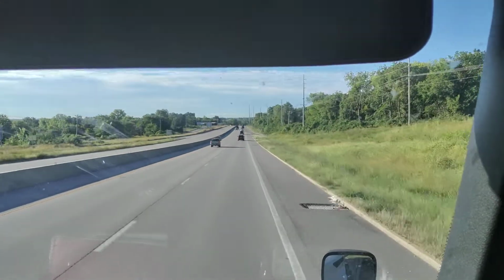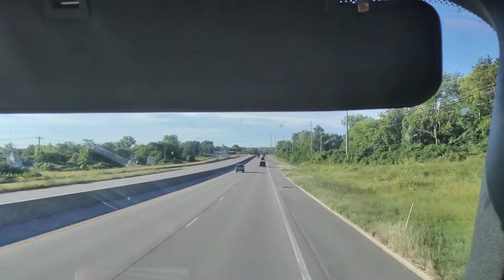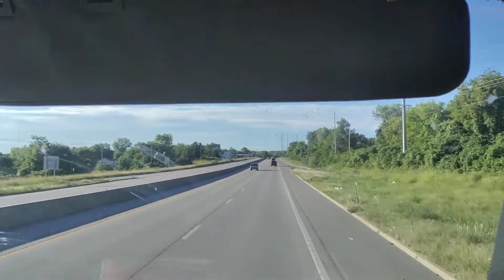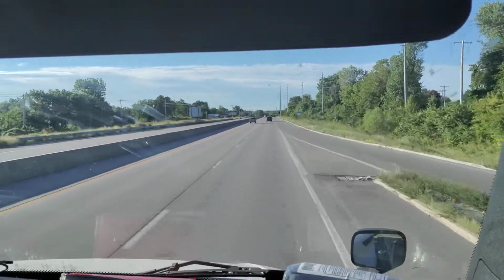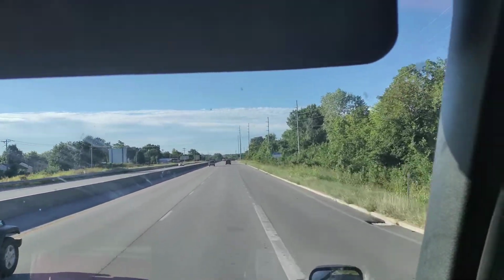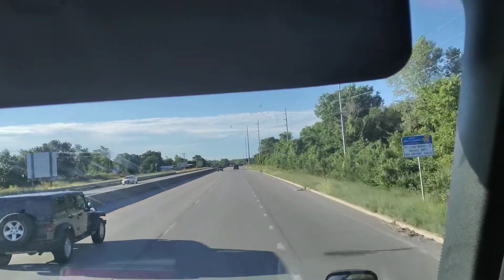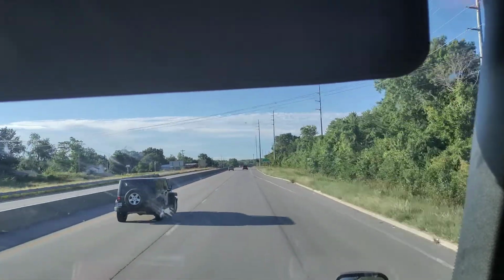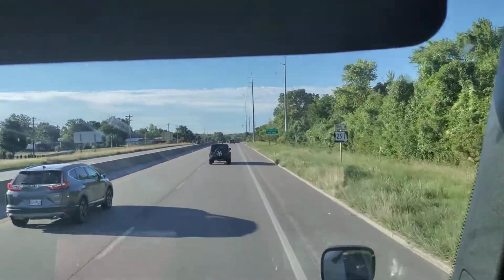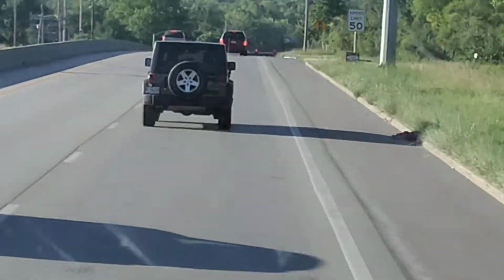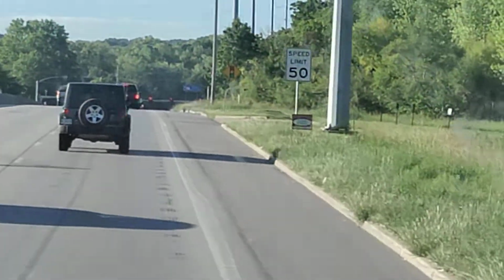So we are on a 4-lane divided highway. The point of this video is to watch your speed limits in small towns like this. So the best thing to do is look at your speed limits on the side of the road.